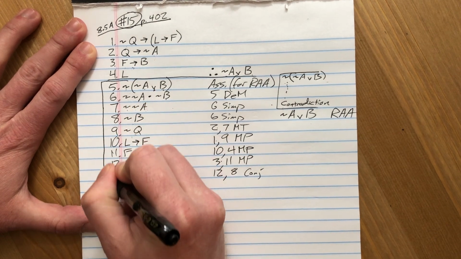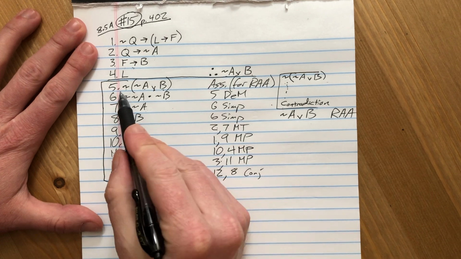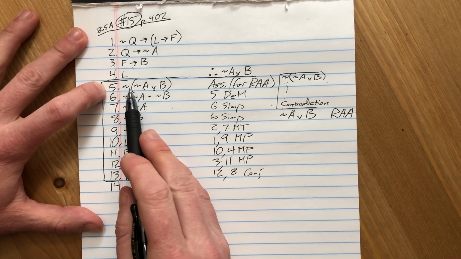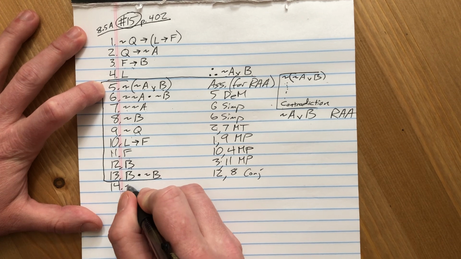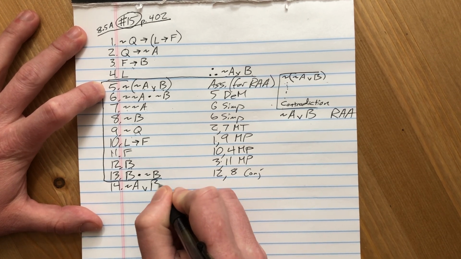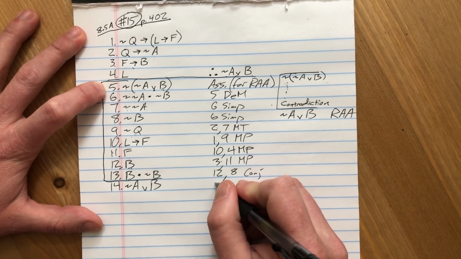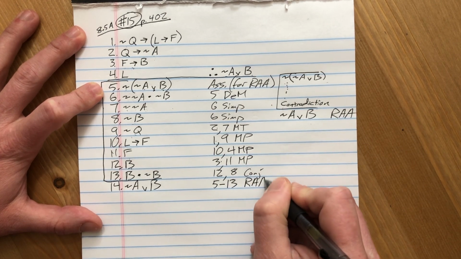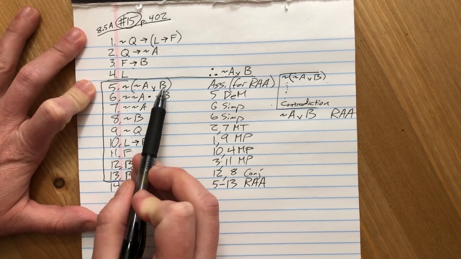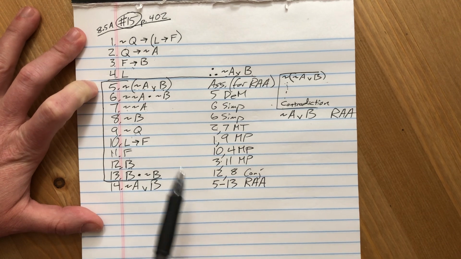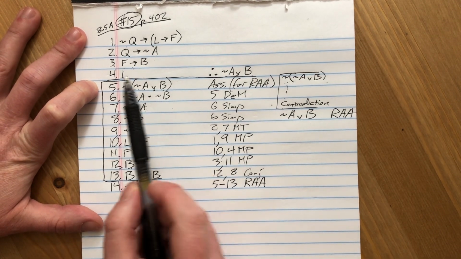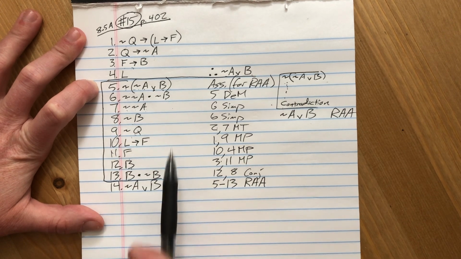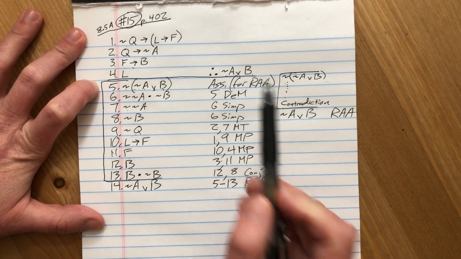So we know that our assumption, number 5, has to be false. So if this is false, then that allows us to conclude that the opposite of this is true, which is going to be not A or B. And that maneuver is going to be reductio ad absurdum. So we cite the lines 5 through 13, reductio ad absurdum. We've reduced our assumption to absurdity, to a contradiction. So that's where it gets its name, reductio ad absurdum. Reduce an assumption to absurdity, which shows the assumption to be false. So the opposite of the assumption, which is 14, has to be true. Awesome.